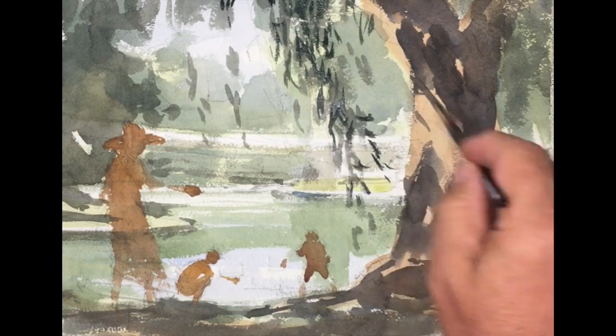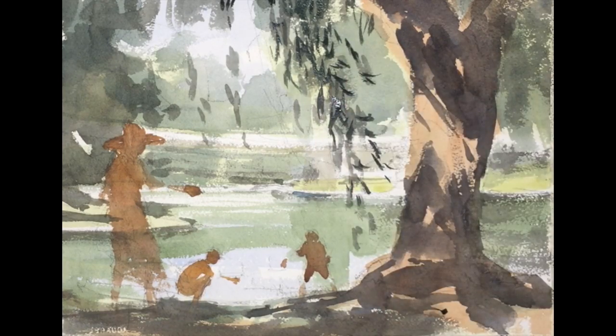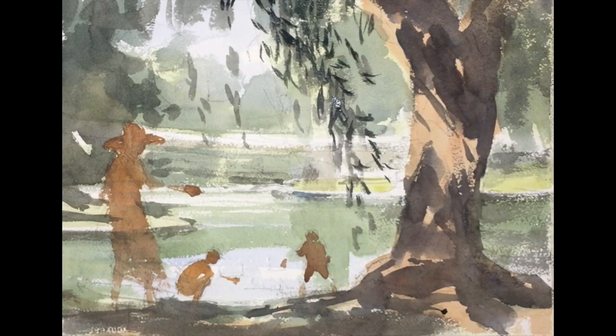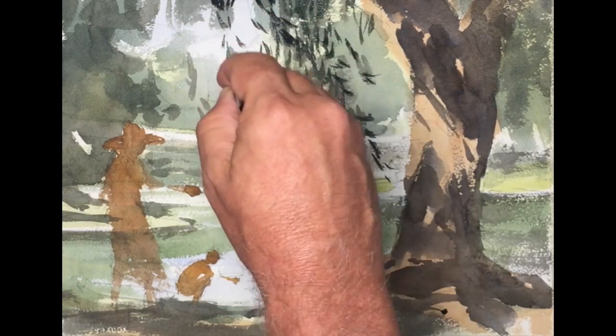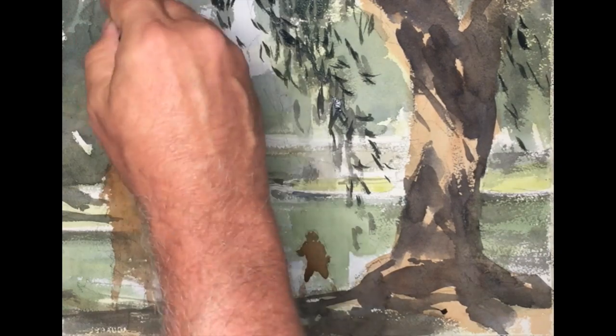Adding some of those same darks, green with a little bit of black, and stronger blues in the upper parts of the willow branches to give us a feeling that there's shade, deep shade, and that a breeze is just moving these ever so slightly.